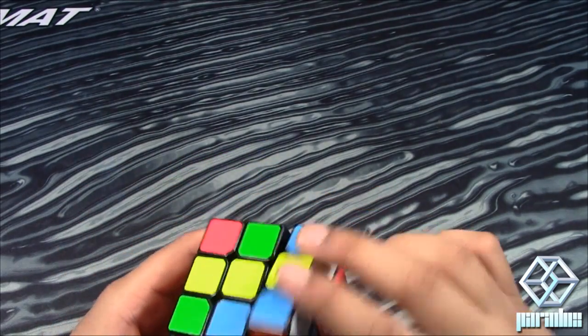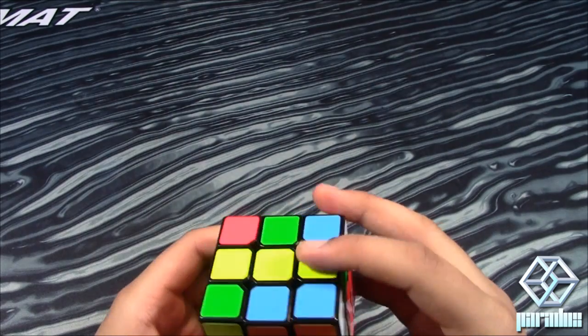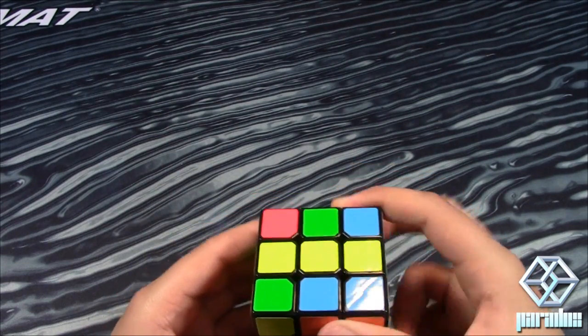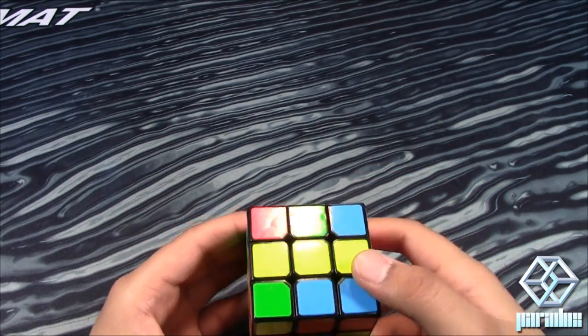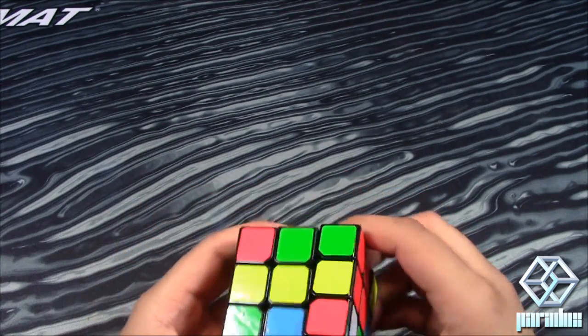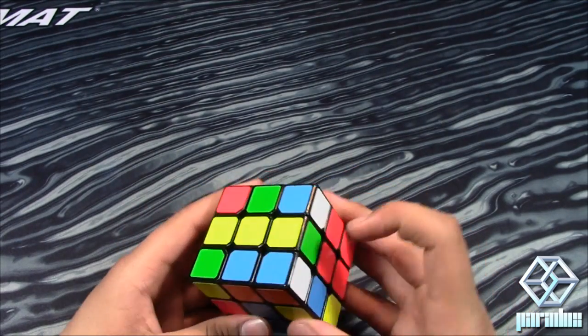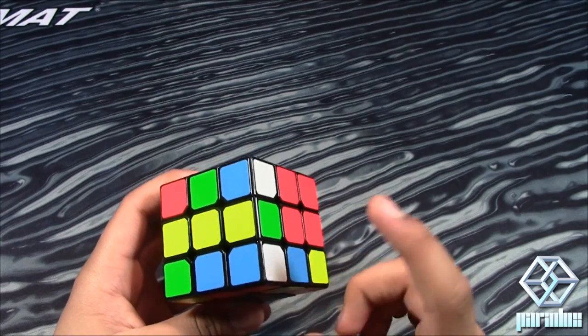So if they're opposite colors, you go like this. If they're the same colors, you hide the piece. Also, the edge piece, when it's over here, it could be here. So if you just hide it and bring it there, it's the same thing. So now we know how to solve the pairs when the white is on the right side.